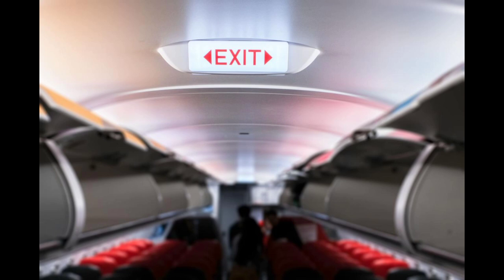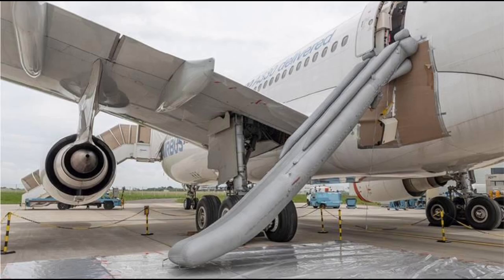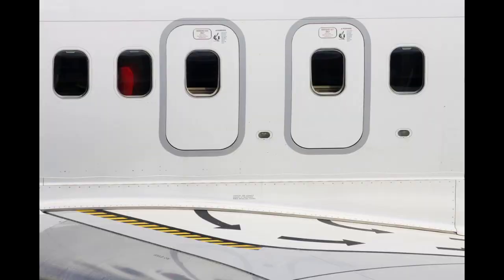Aircraft emergency exits are among the most important safety systems on any airplane. From main cabin doors and overwing exits to evacuation slides and emergency lighting, every component is designed to provide a fast and safe escape route. Understanding how these exits work can help passengers be better prepared and contribute to a safer flying experience.